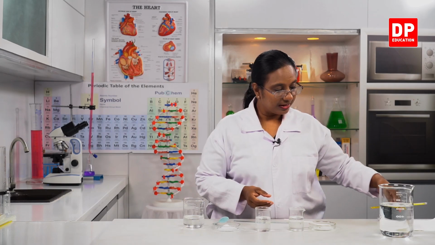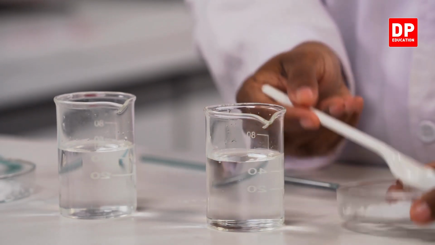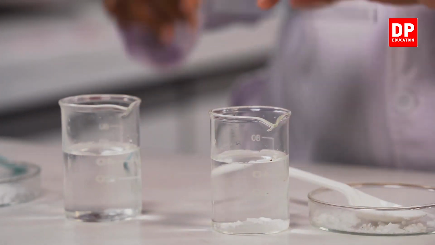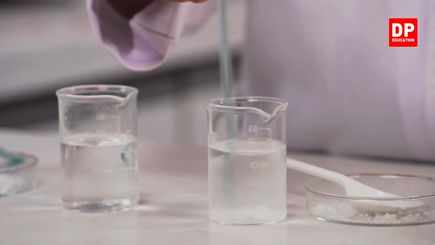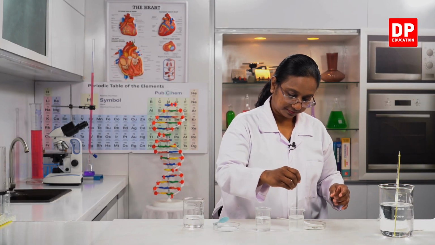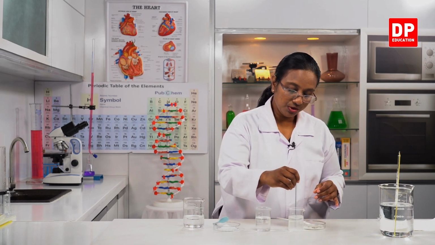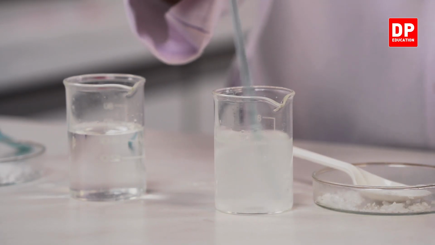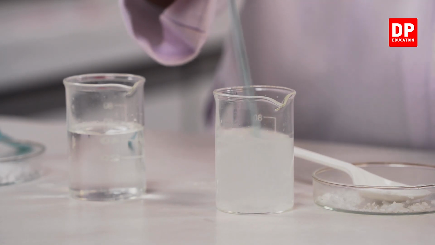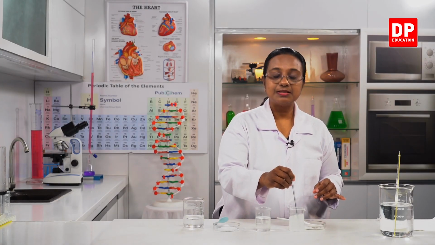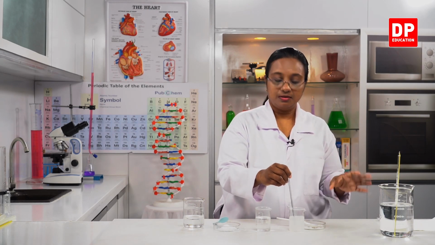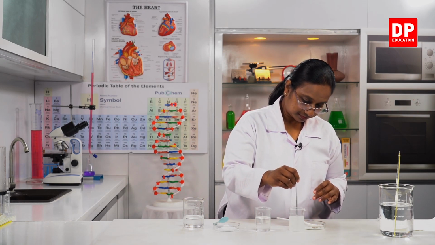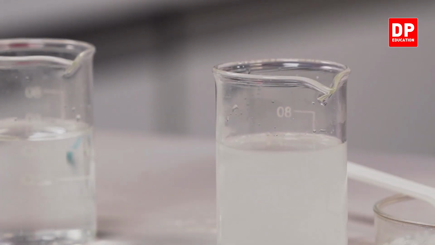So after that, I will be adding the sodium hydroxide. I'll add sodium hydroxide there and mix it well. If you feel the beaker also, you can feel the change in temperature slightly. So when I feel the beaker also, it feels a bit warm. But to get a proper understanding, we need to take the temperature reading. So here you can see it dissolves well.